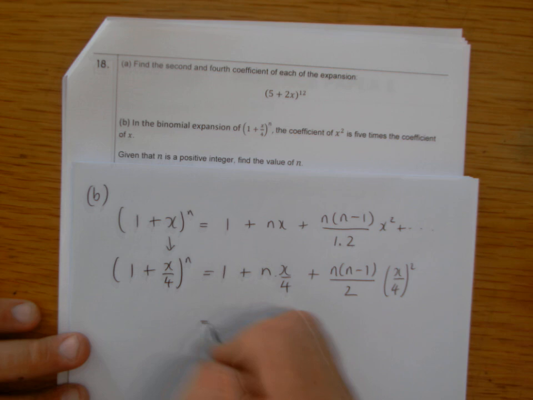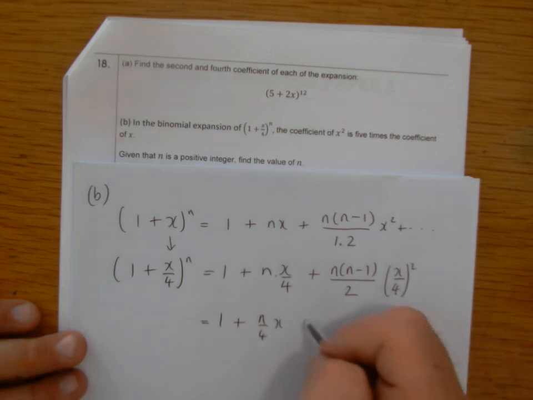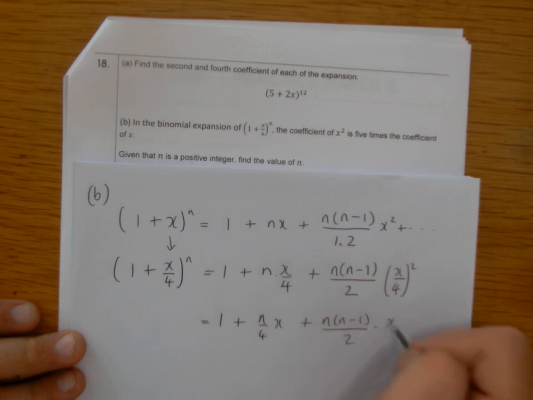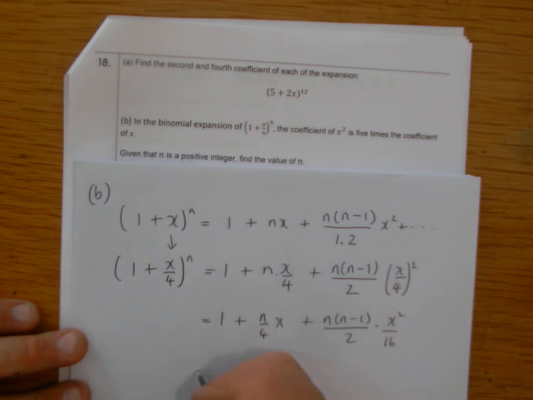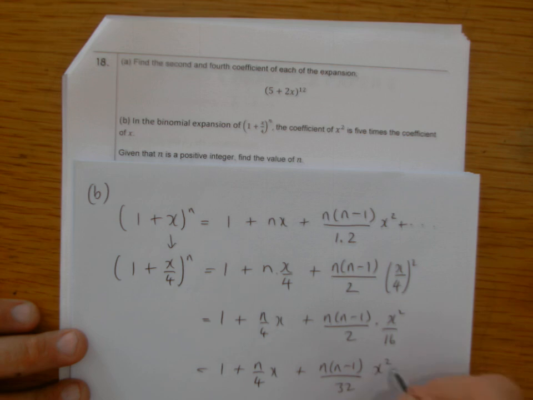So you get then, well, this will be 1. Now, nx over 4, so that'll be n over 4 x, a quarter nx. Here then, let's take our time, because you've got to square this here, so that'll be x squared over 16, and you square the x over 4. So this becomes 1 + (n/4)x plus then, well, 16 times 2 on the bottom is 32. So you get this here.